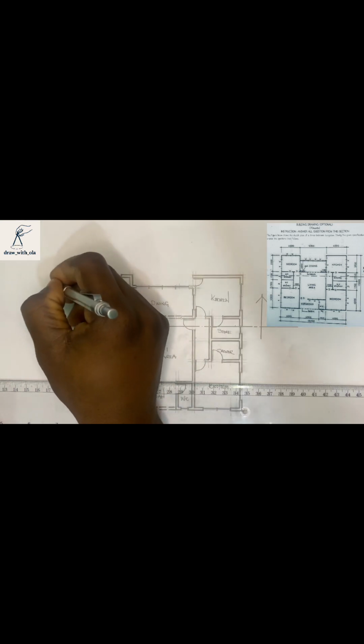So this is KK. All right, so there we go. We have ourselves our floor plan. So in the next session, we're going to be looking at the elevations.